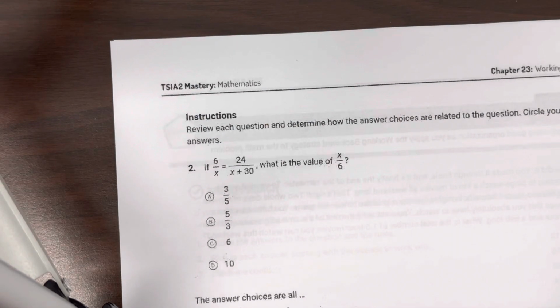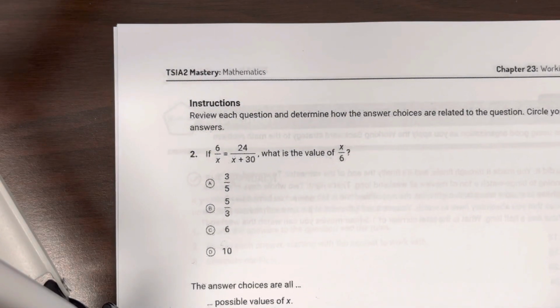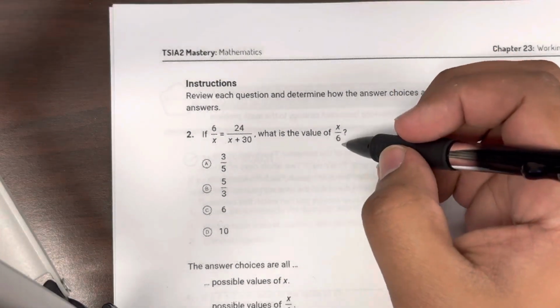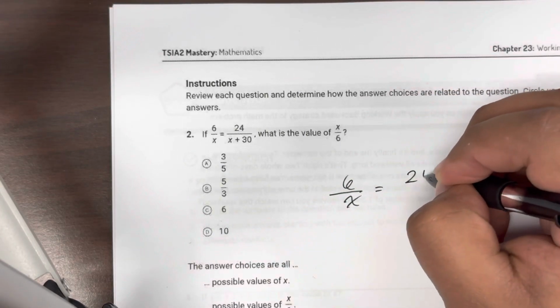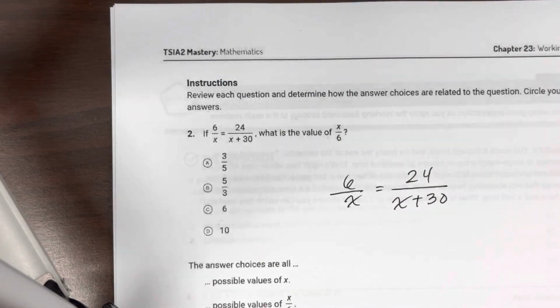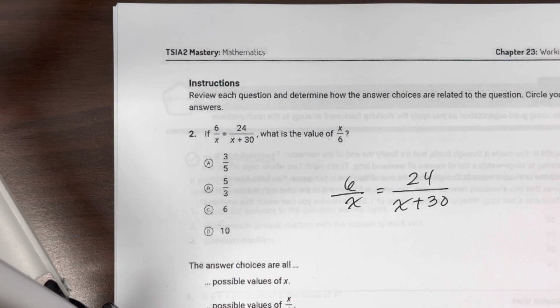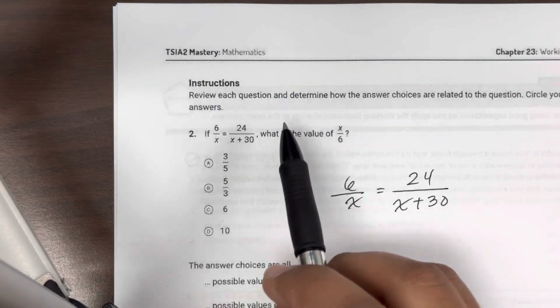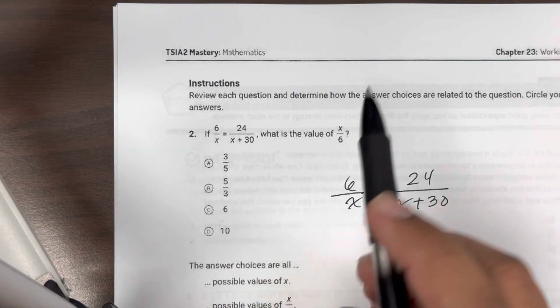Review each question to determine how the answer choices are related to the question. Circle your answers. Right here we have two proportional functions. You have done this in Algebra 2. If you haven't done Algebra 2 yet, don't worry. You're going to solve using the butterfly method and then substitute. Make sure we read carefully. So what is the value of x over 6?